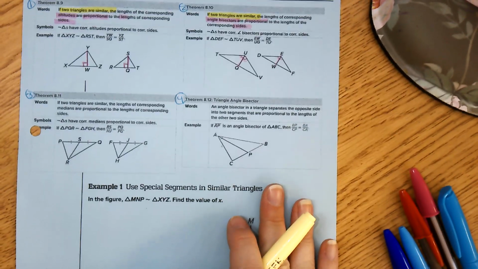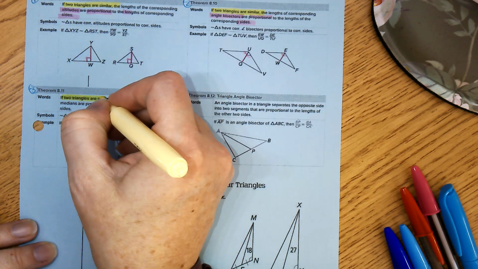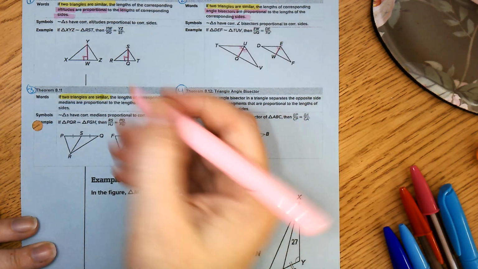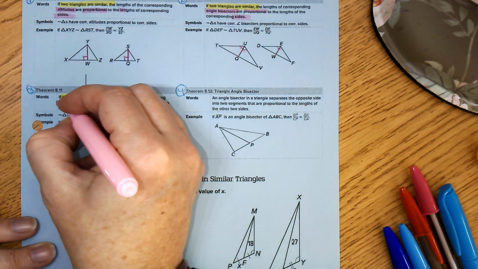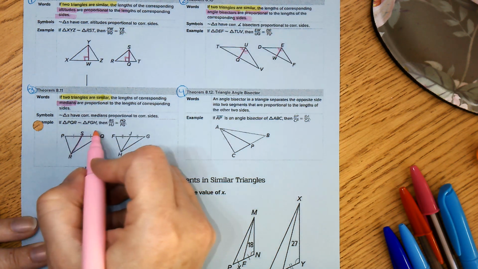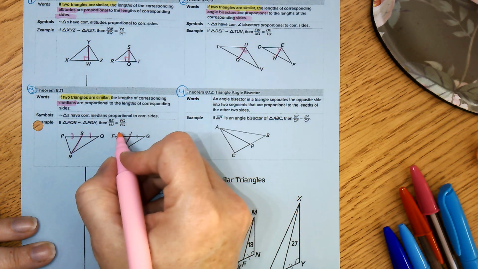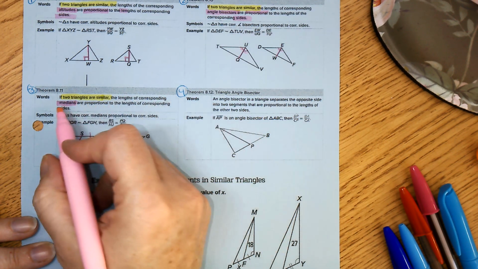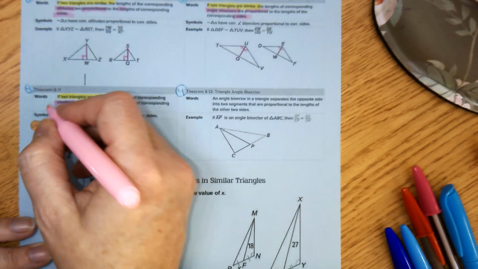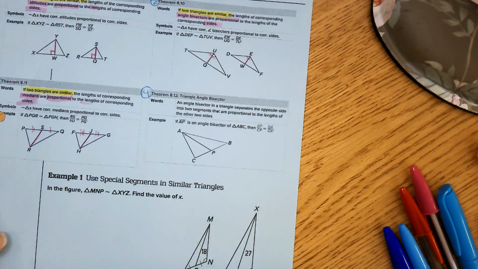Theorems 3 and 4. If 2 triangles are similar, the lengths of the corresponding medians are proportional to the lengths of the corresponding sides. A median goes from a vertex and cuts the opposite side perfectly in half. So we can use medians in our proportions.